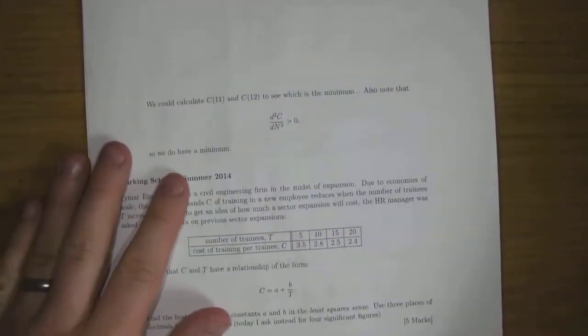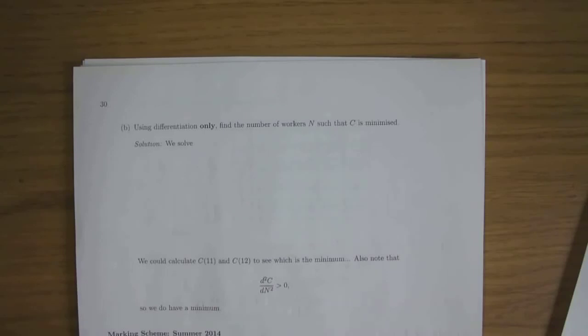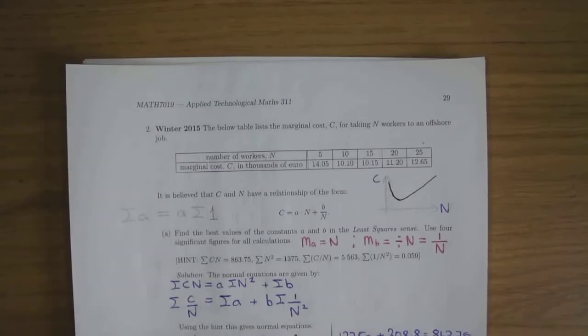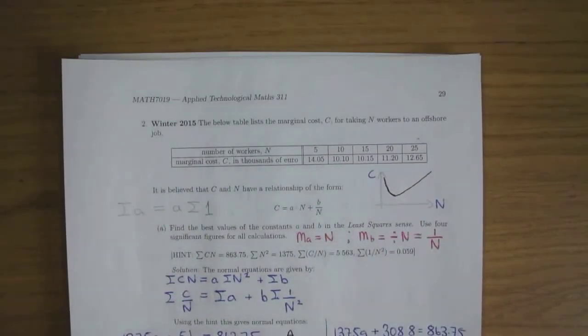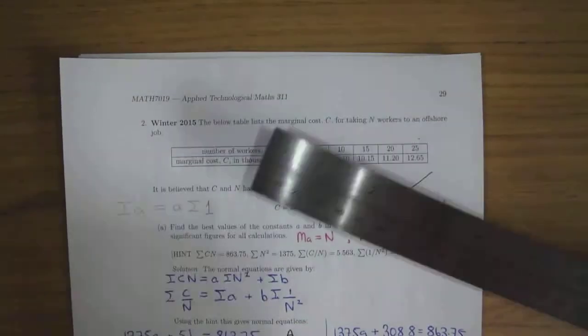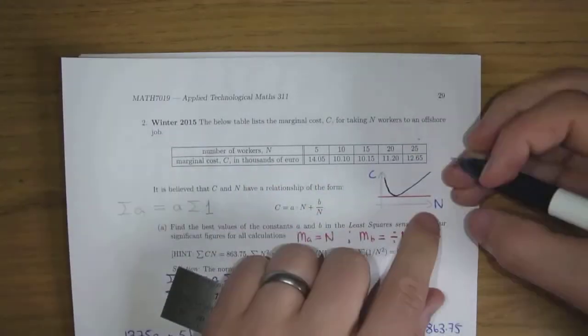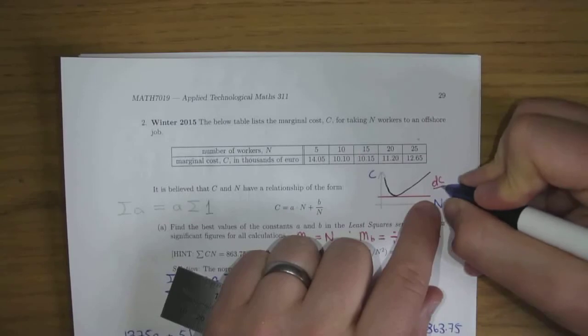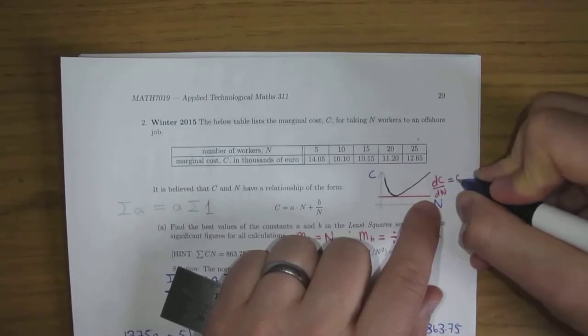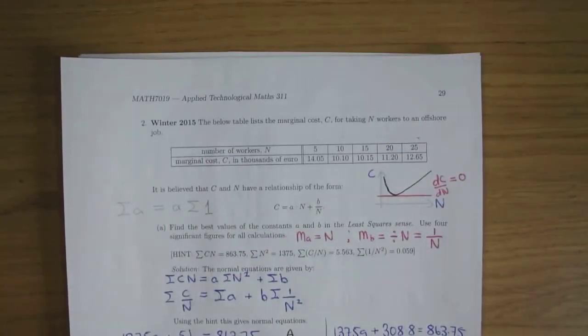Now, are there some questions about it? Okay. Oh, here's the thing. Using differentiation only, find the number of workers n such that C is minimized. So I suppose if you have this kind of mental model in your head, and I think in the assessments typically you're going to be asked to plot things, that would make things easier. But we have a minimum, no matter what, where the derivative here is equal to 0. Now we could check the second derivative as well, but it's not going to be too important.